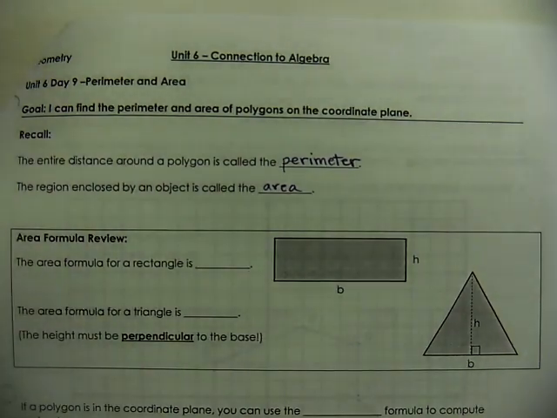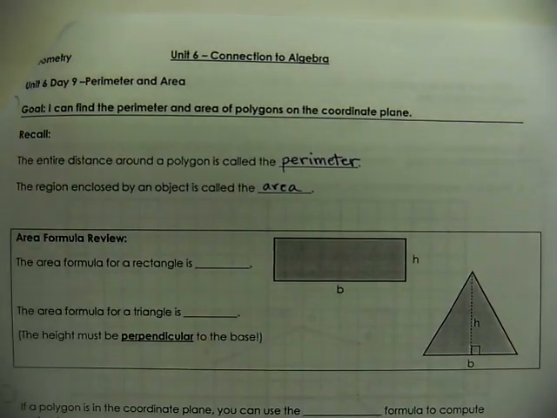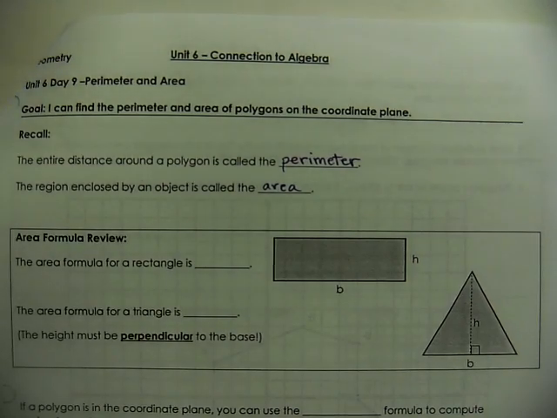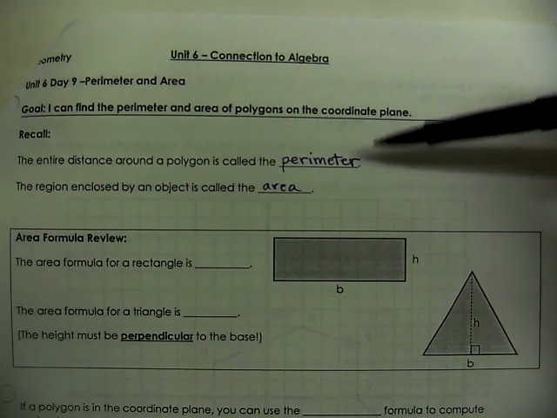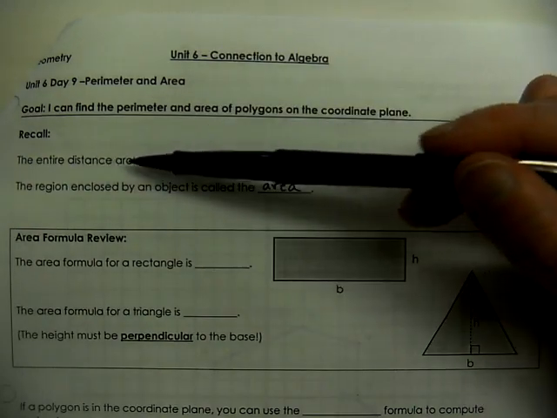So in our chapter on coordinate proofs, we have transitioned out of the proofs, but we're still looking at problems that involve coordinate points. And so we're going to talk about perimeter and area of rectangles and triangles. These are things you've seen before, but they come to us on the coordinate plane, and you'll see that in example 1 down below.